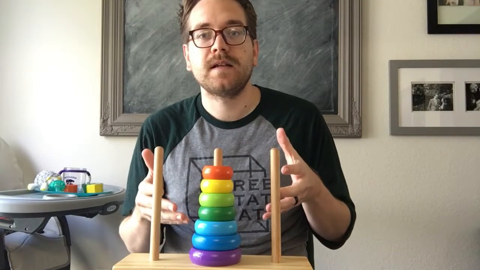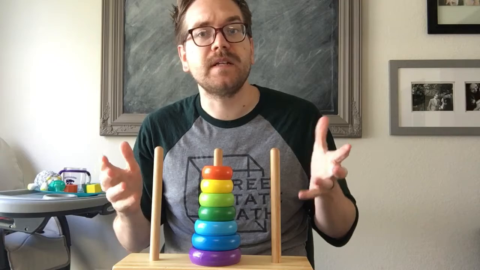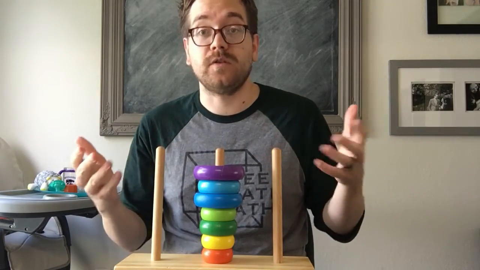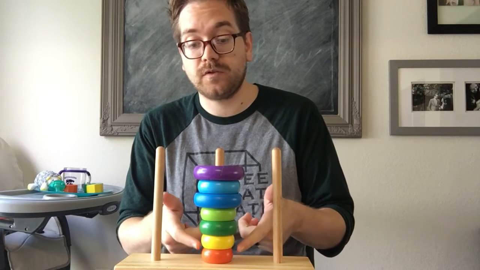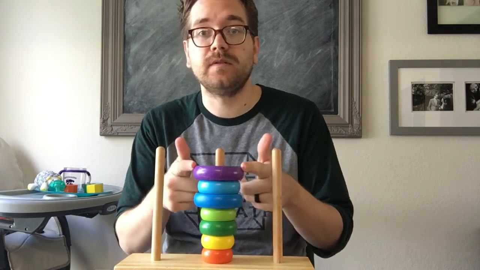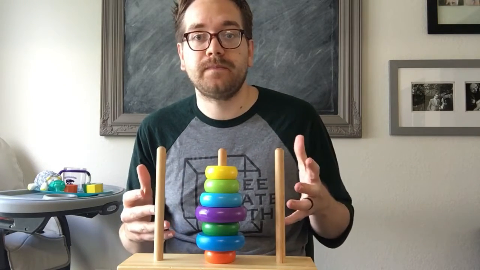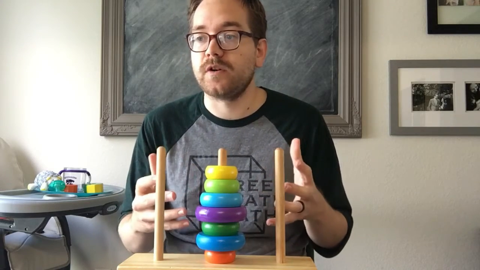Look at these blocks. I've put them in order from biggest to smallest. But could I put them in a different order? Of course. I could put them in order based on color, like the rainbow: orange, yellow, green, blue, violet, or purple. Or I could put them in a random order. They're the same blocks, just in a different order.